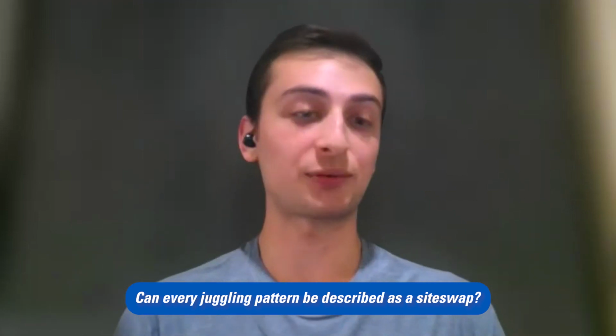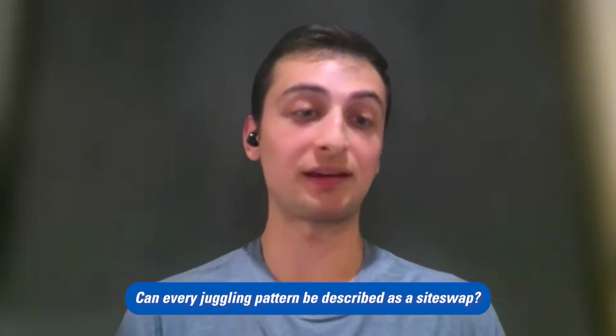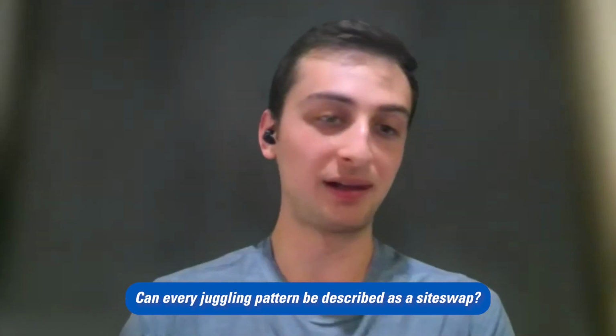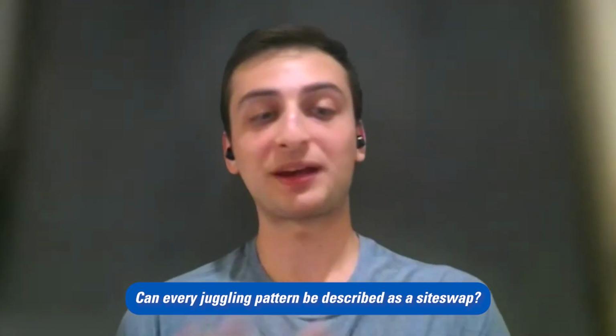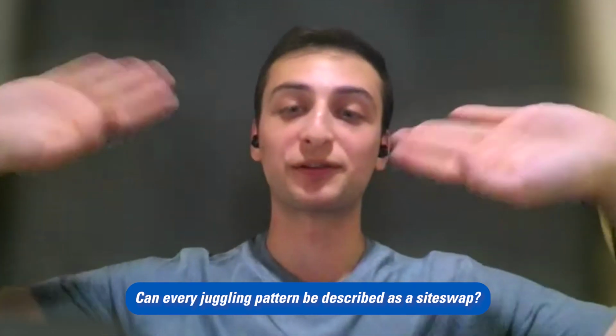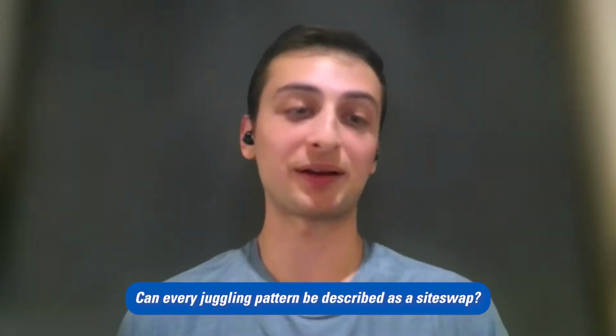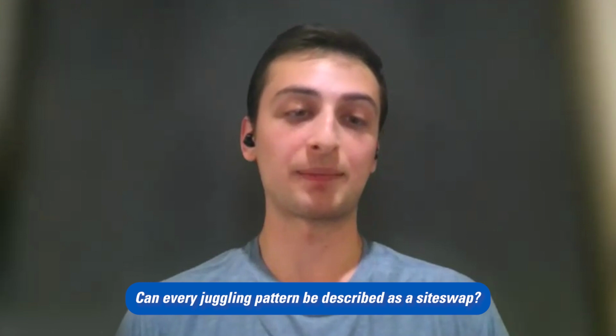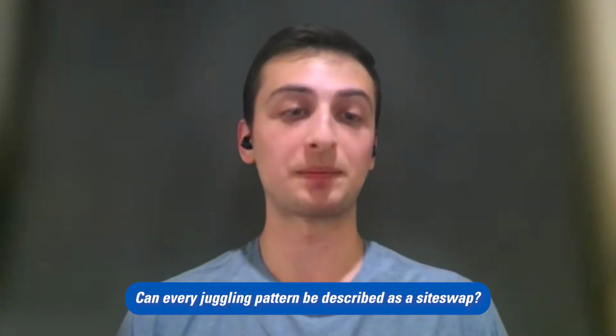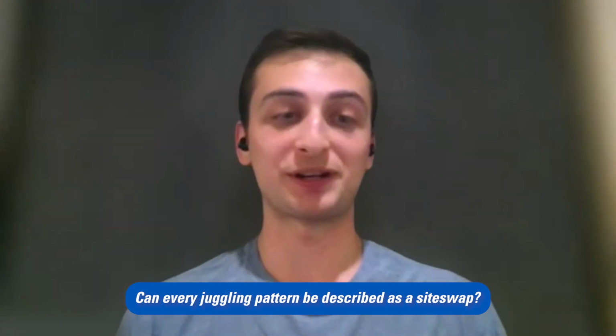But there's a lot of things that siteswap leaves out of the picture. For instance, if I want to start crossing my arms while I juggle, maybe a Mills Mess, windmill pattern, something like that, or I juggle over my head or behind my back, siteswap doesn't care about this. It's only caring about the order in which objects are manipulated, not necessarily where they are manipulated.